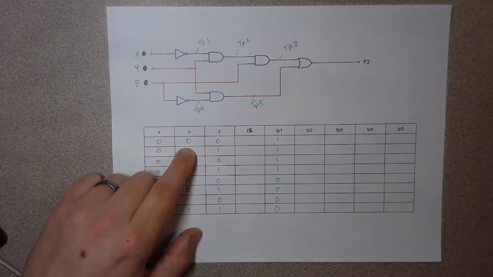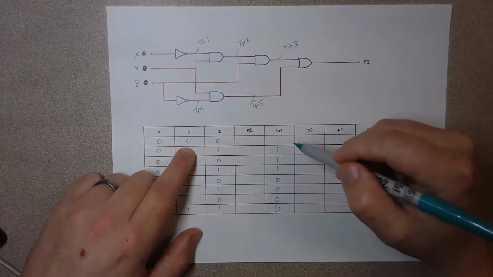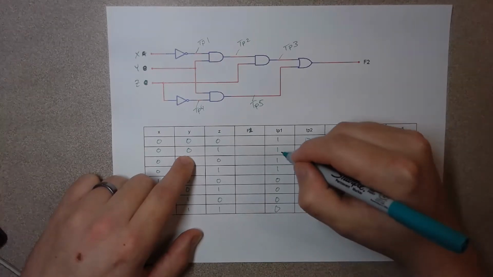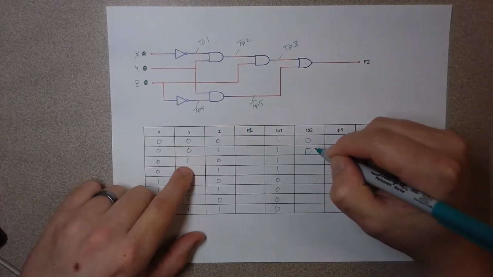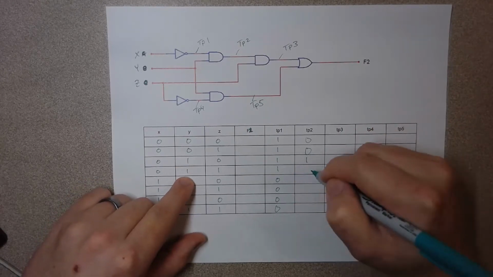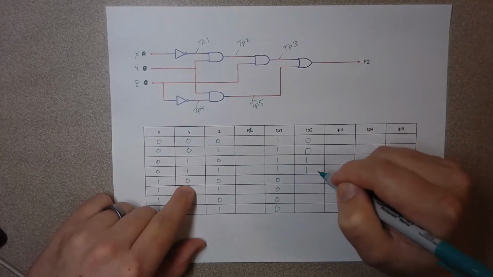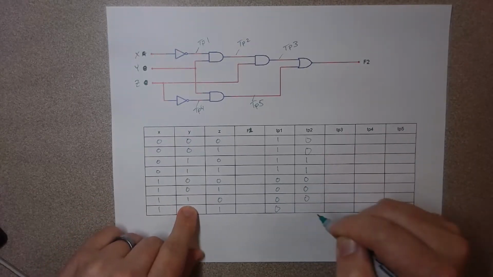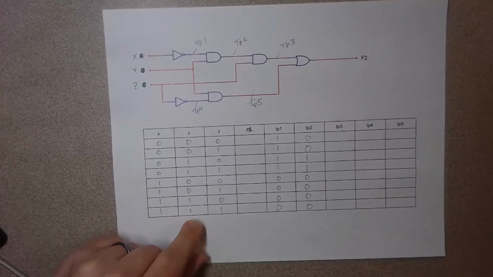And we're going to get, that is a 0 for that first one. Y, test point 1, 0. Y, test point 1, that's a 1. Y, test point 1, that's a 1. Then 0, 0, 0, 0. Okay?